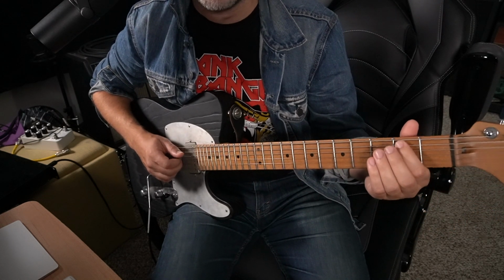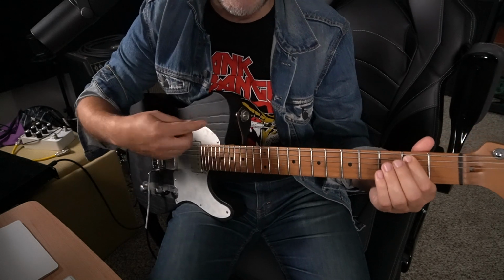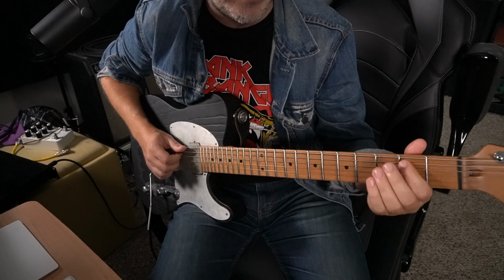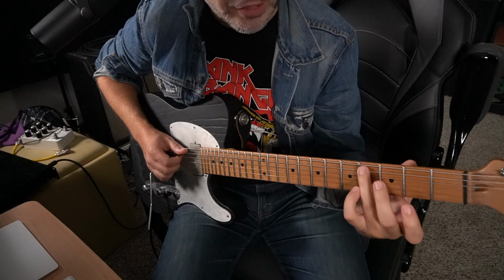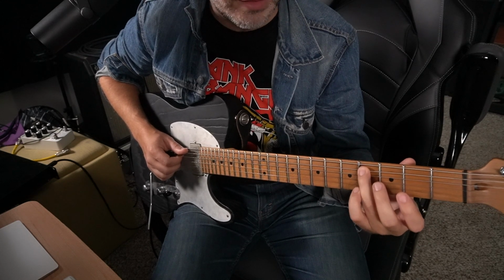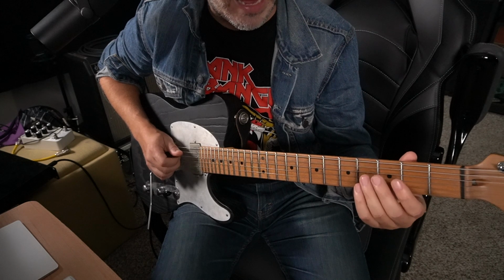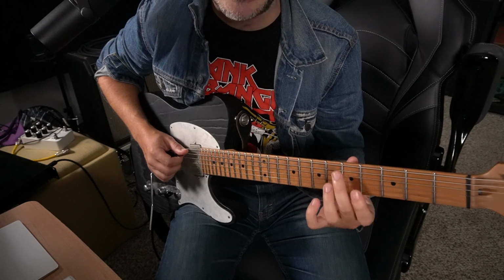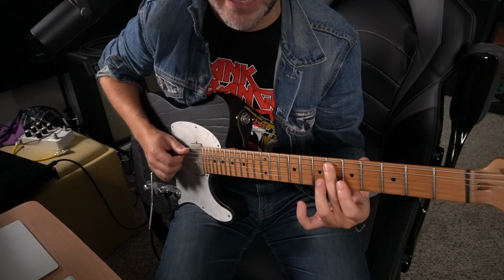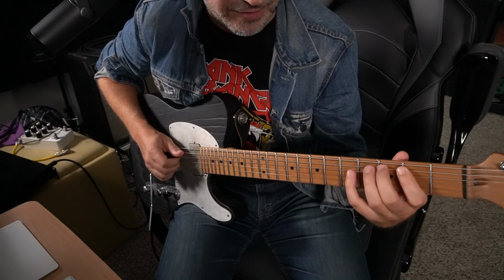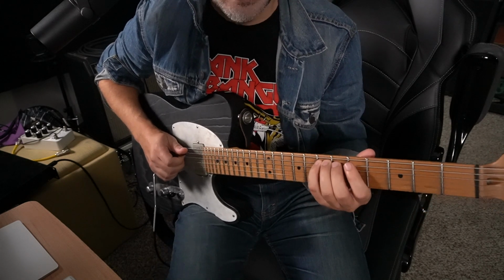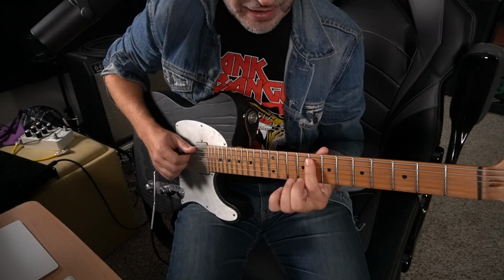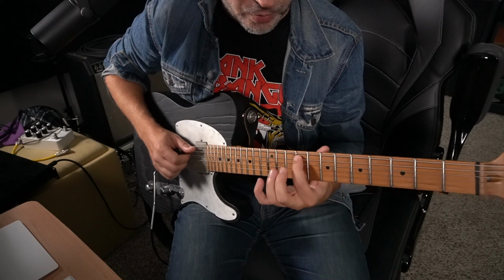Now we're going to go to B. Remember our rule: there's nothing between B and C. So it goes B, C. Now we have C sharp or D flat that lives in between C and D. So A, B, C, D. We have a note that lives between D and E, which is D sharp or E flat. So A, B, C, D, E, F, because there's nothing between E and F. There's a note between F and G though, so you have F sharp or G flat.